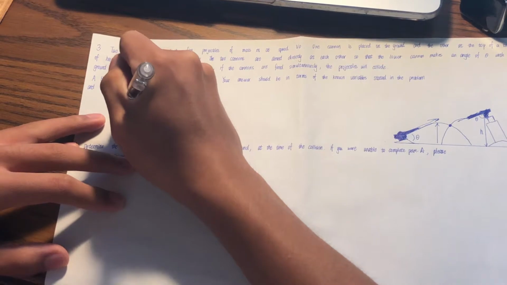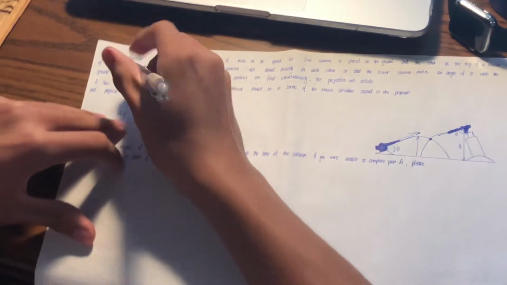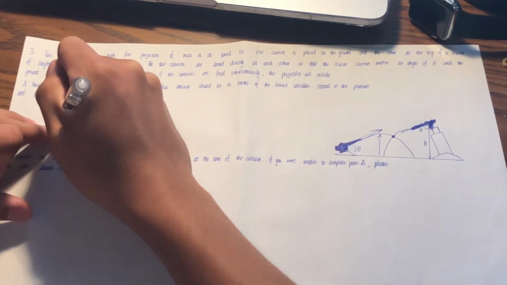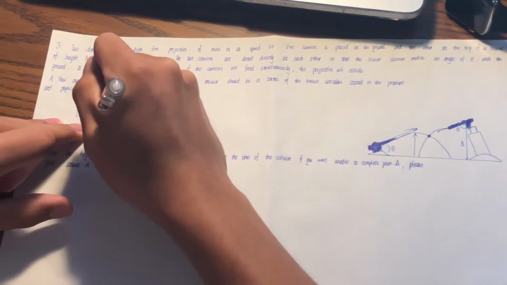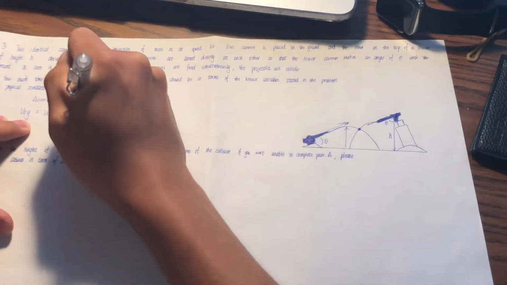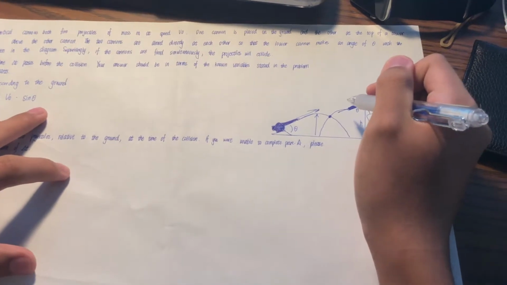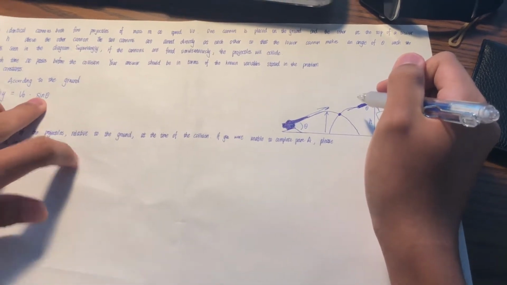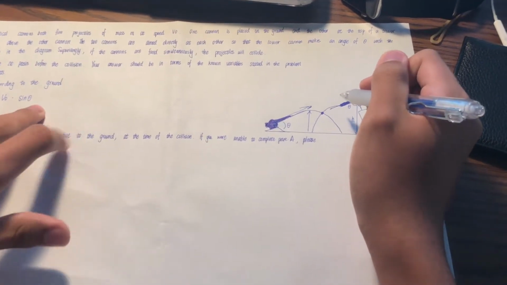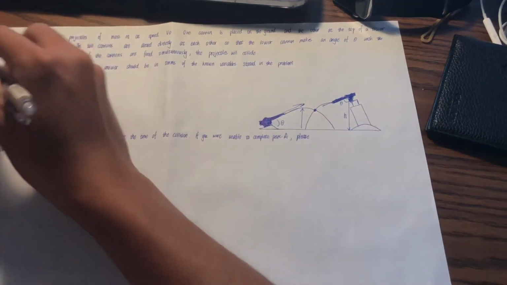So v0y, which means the velocity's y component, equals v0 times sine theta. So it gave us the velocity of the cannon fired in the y-axis.